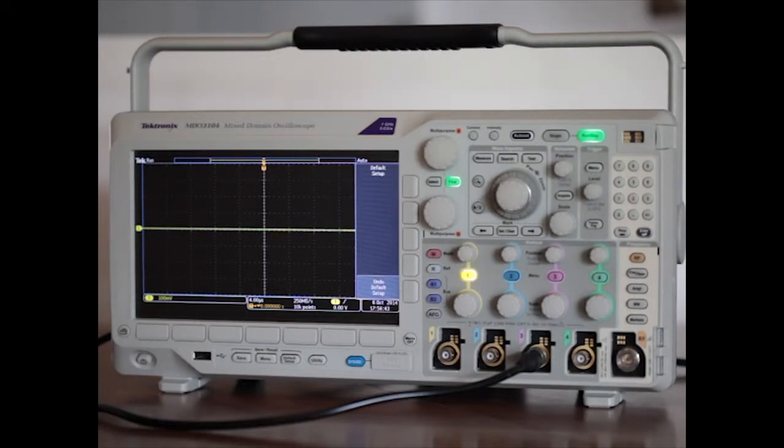Now traditionally this was a separate instrument, but now it's an option in the MDO 3104 cabinet. The advantages in this arrangement are obvious. For one thing, there's a savings in bench space, and there's a shared power supply, circuitry, and controls.